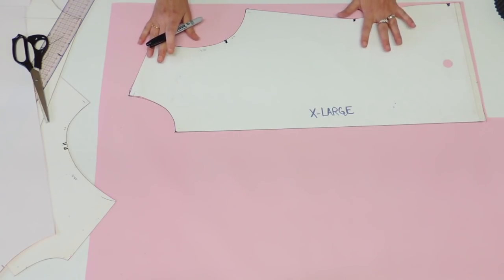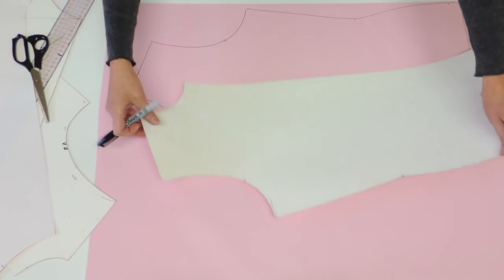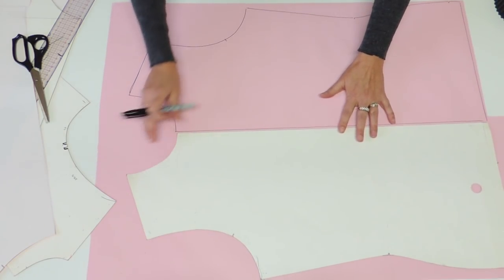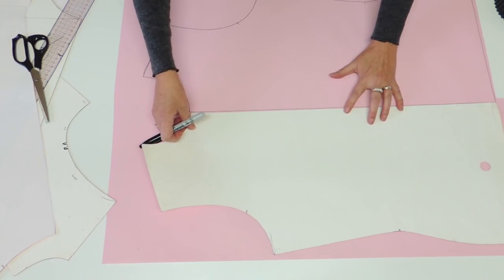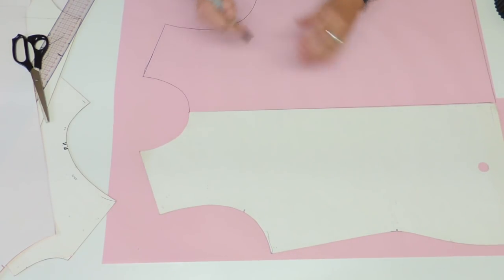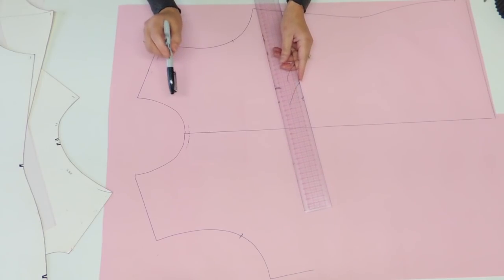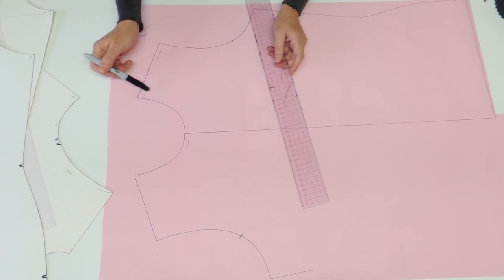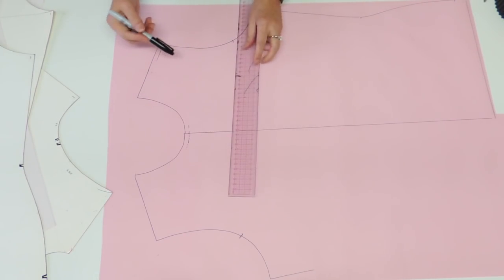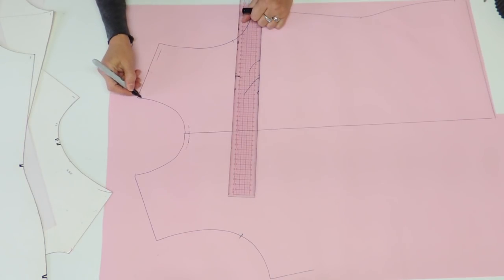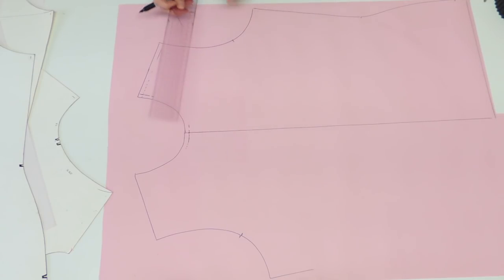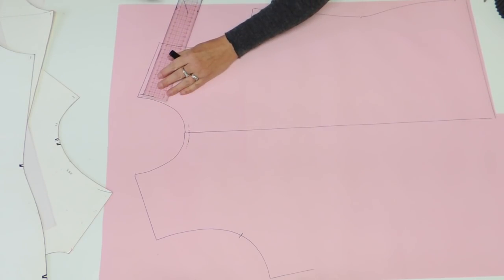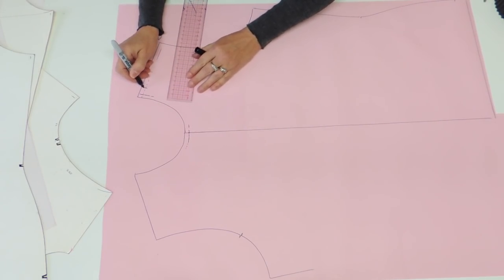I now just retrace my front. I'm going to ask you to flip your pattern and trace at least the top part on the other side. Now we're going to fix the neck, or enlarge the neck, just like we did on the back. So my seam allowances are included. So I'm going to measure from the intersection of the seam allowance 1.5 centimeter.